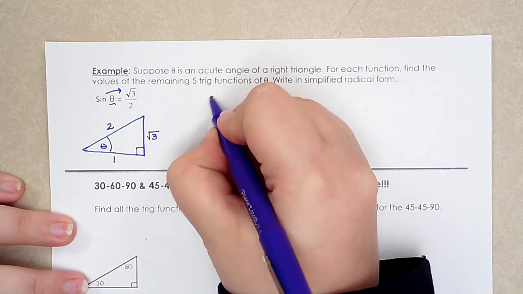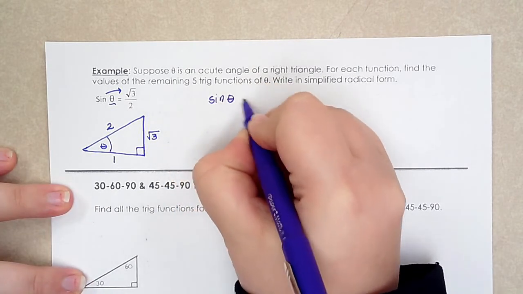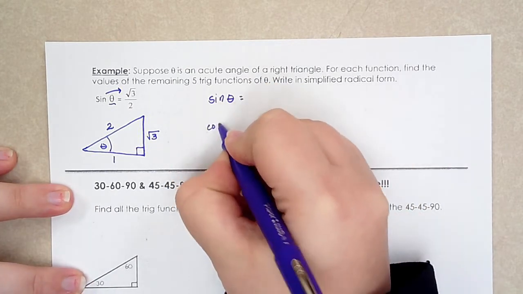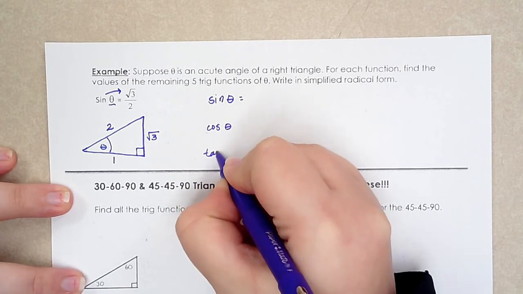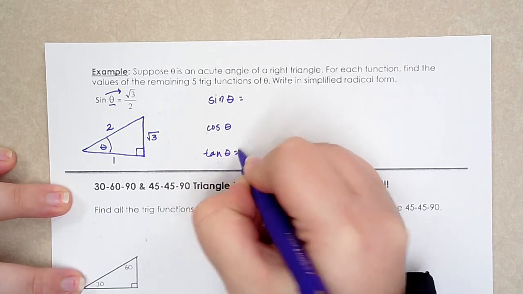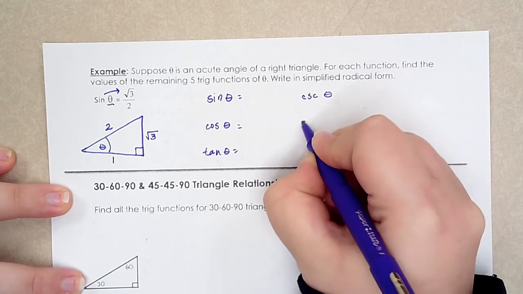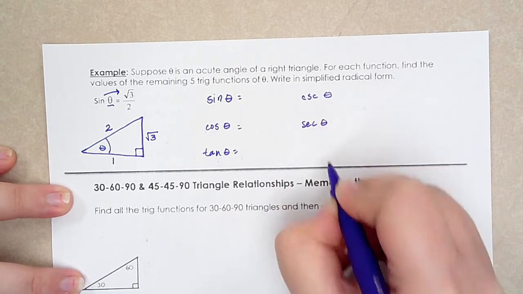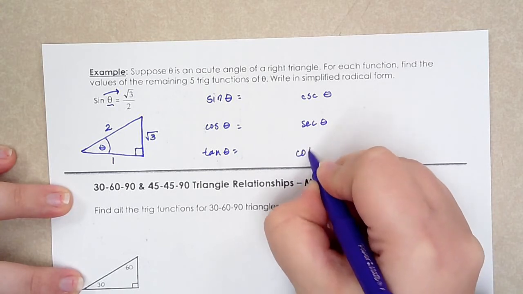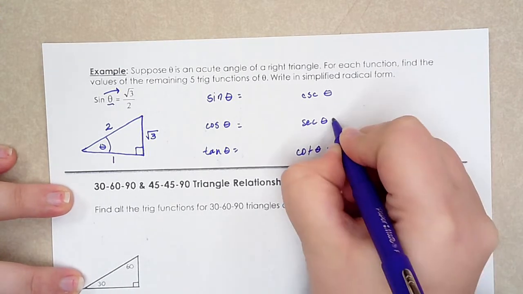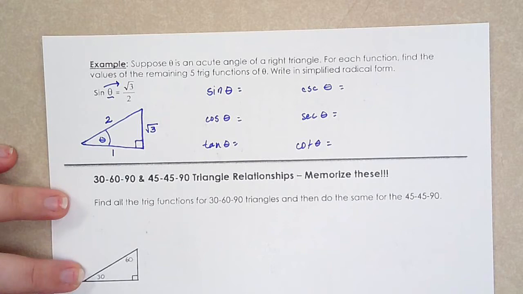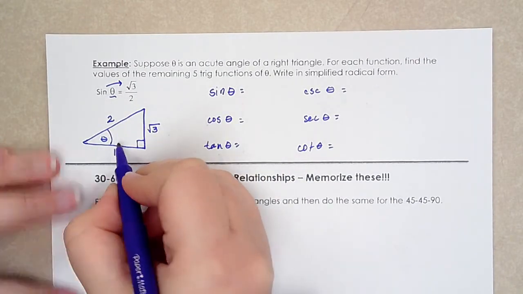I always like to rewrite the sine just because I like to have them in order. Sine, cosine, tangent. No two co's go together, so I'm going to go ahead and say cosecant goes with sine, secant goes with cosine, and cotangent goes with tangent. All right, once I've got my form set up, let's go to work.